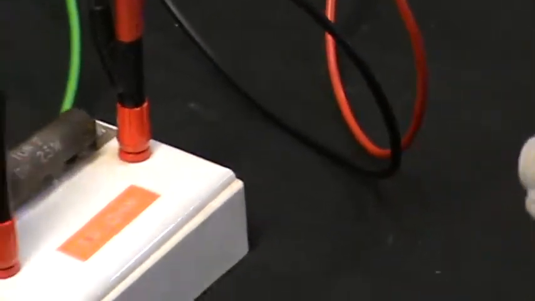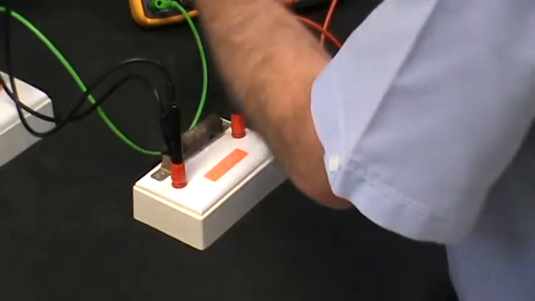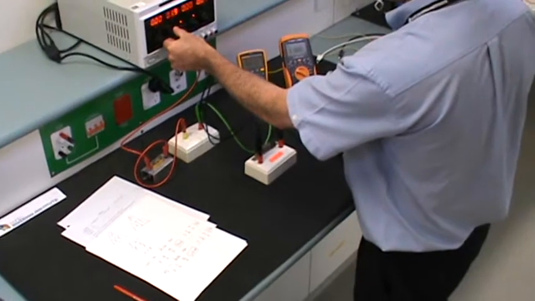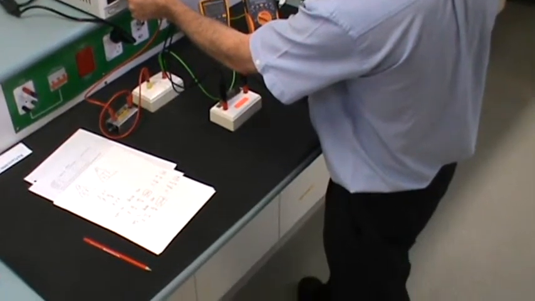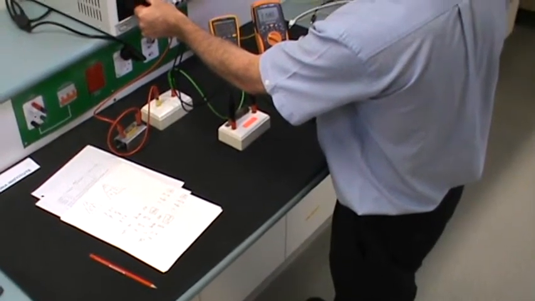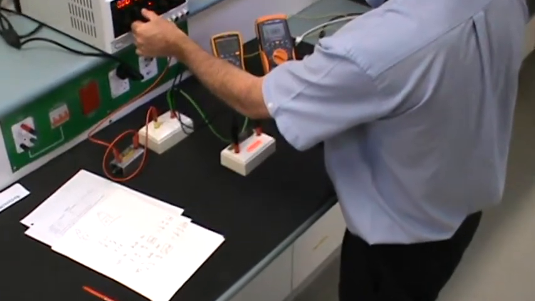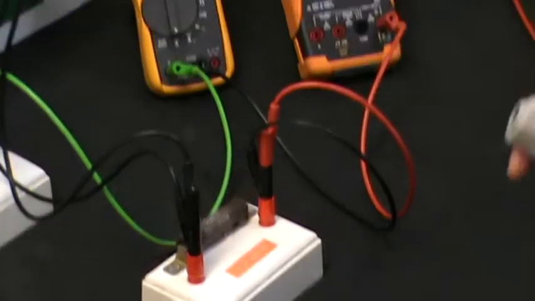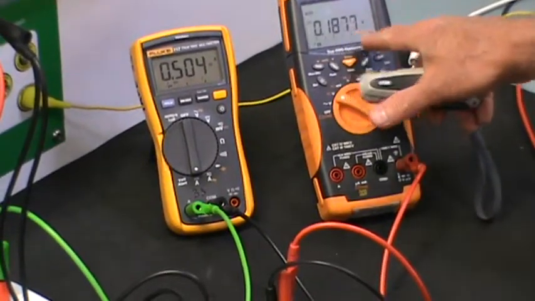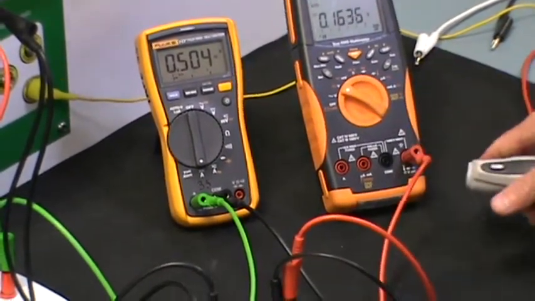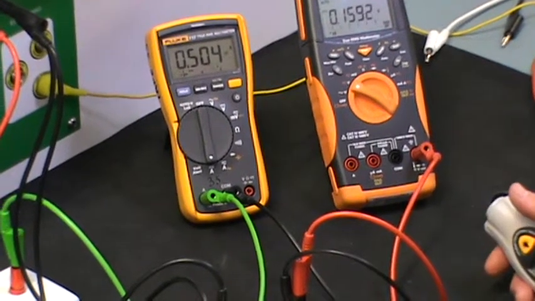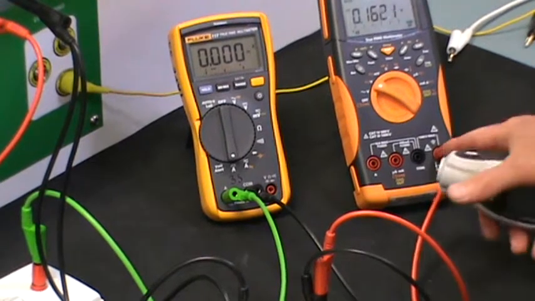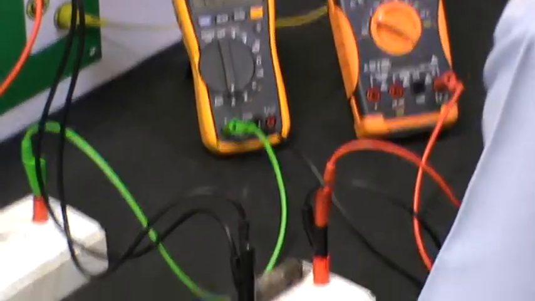So when I add power to the circuit and turn it up to 5 volts and turn the switch on, we've got half an amp, 0.5 of an amp, and we've got no voltage whatsoever because I didn't wire them properly, clearly.